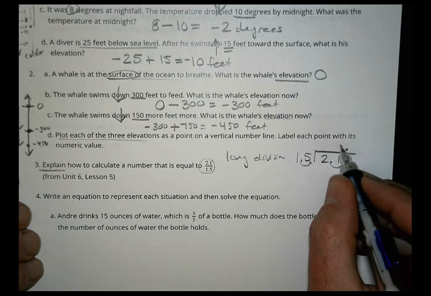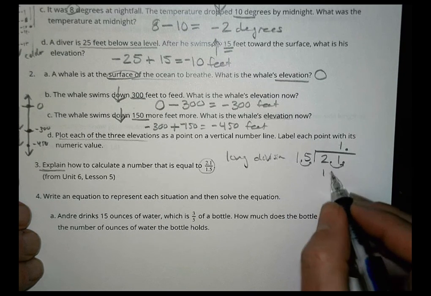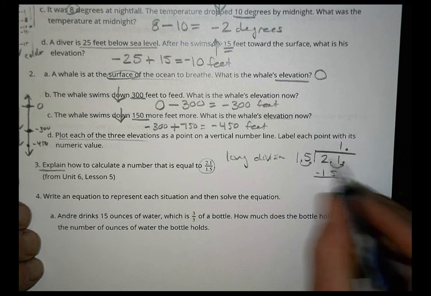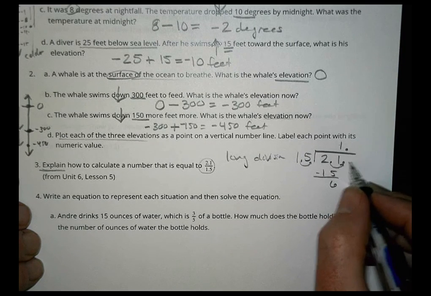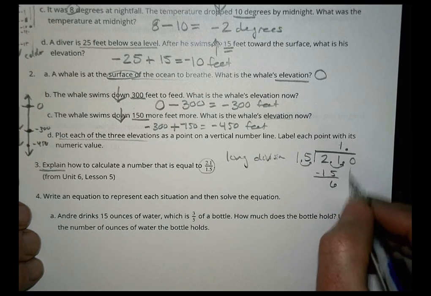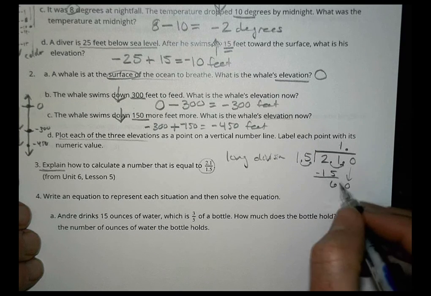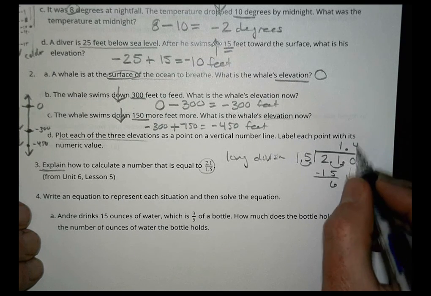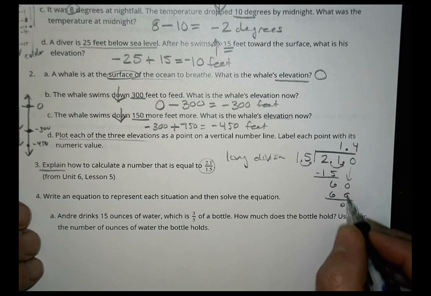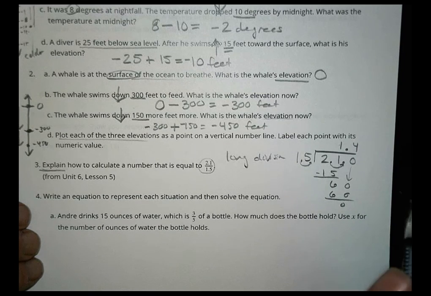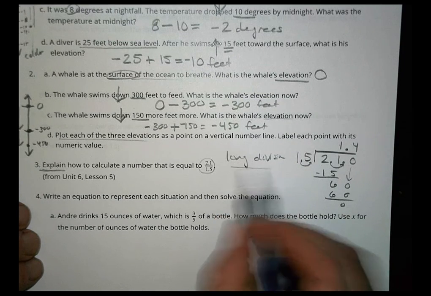And 15 goes in 21 one time. 15 there. 21 minus 15 is 6. I am not quite done, so I have a 0. I'll bring that down. 60. 15 goes into 60 a whole 4 times for an even 60 with no remainder. So we would say the solution is 1.4, but it really wants to know how would you do it.